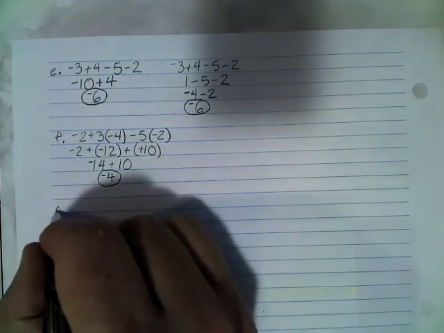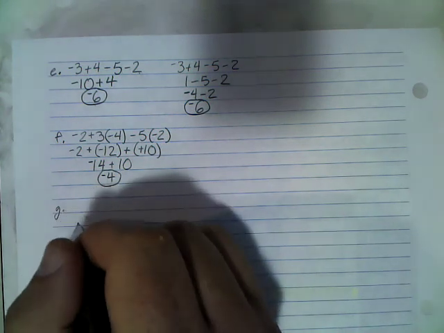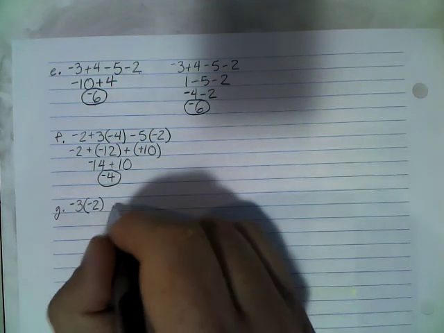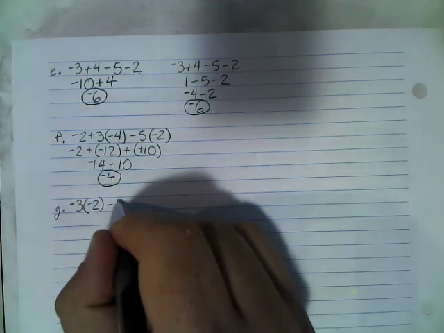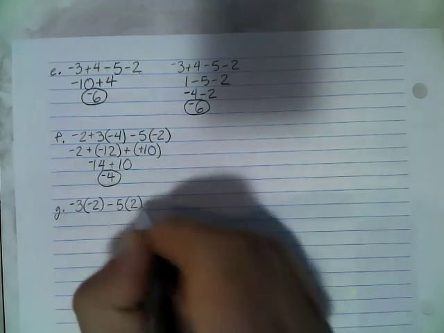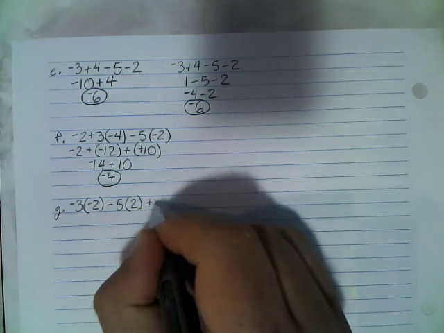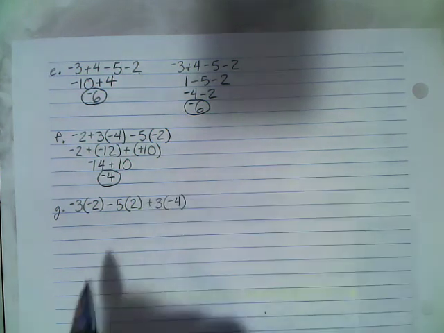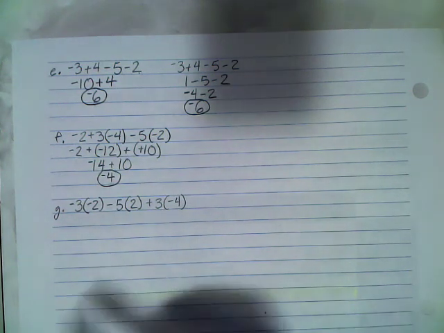G, we have a negative 3 times a negative 2 minus 5 times 2 plus 3 times negative 4. So again, if we look for those plus and minuses, those would separate the terms.